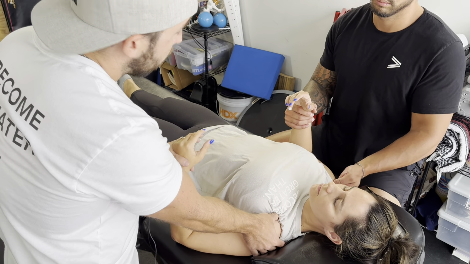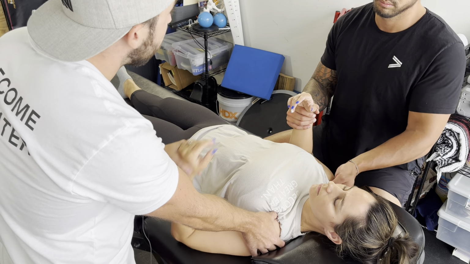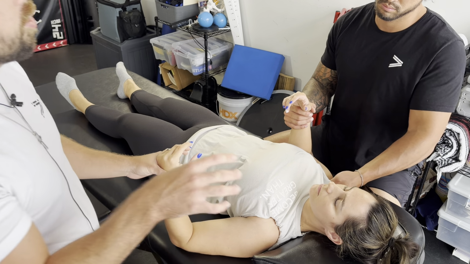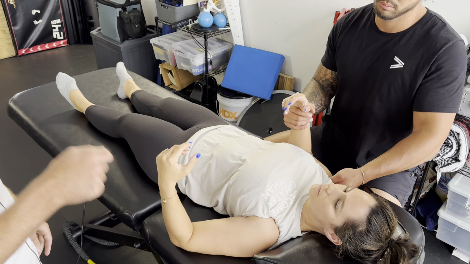That bone is not going to move with the arm motion. It should be pretty still. You may feel soft tissue around it move, but that bone will stay stable.